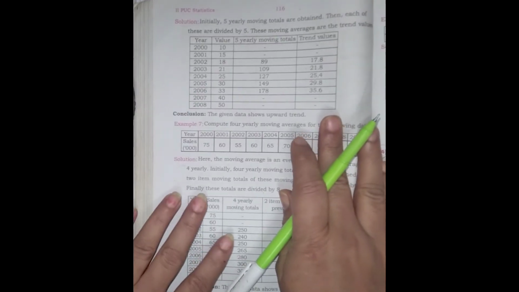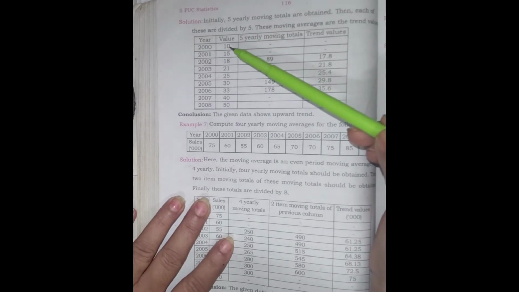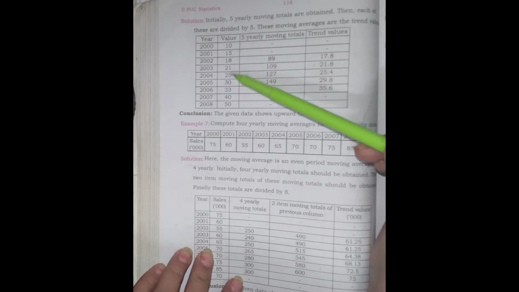Then how do you take 5 yearly moving averages? Let me show you. For 5 yearly, the positions are very important. Add 5 values, 1, 2, 3, 4, 5, and write the total in the middle. Then leave one value and again add 5 values, and go on taking these 5 yearly moving totals. After taking the totals, divide by 5. These are the 3 yearly and 5 yearly moving averages, which are very important for the examination.